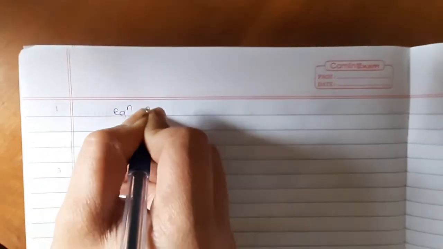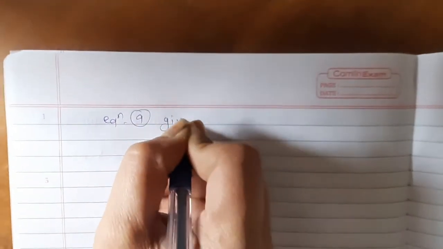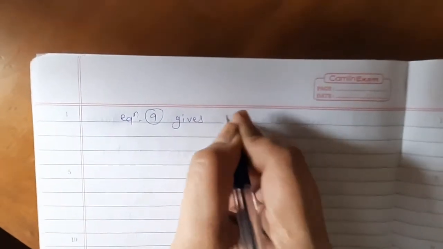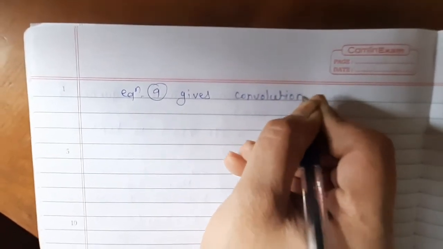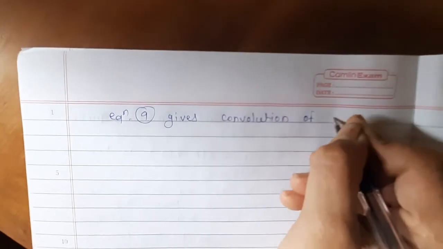This is equation number 9, and this equation gives the convolution of the given sequence.